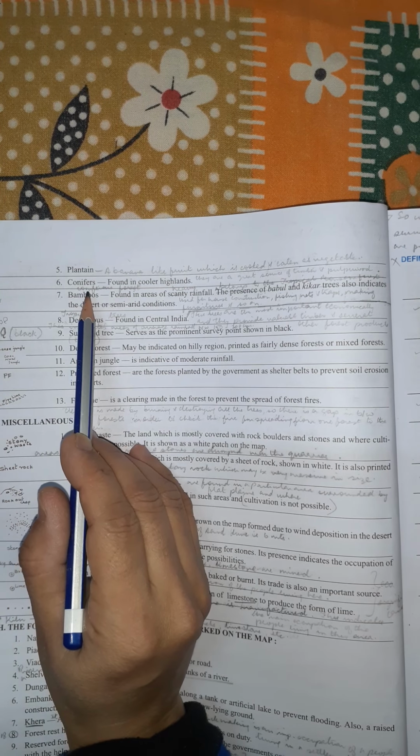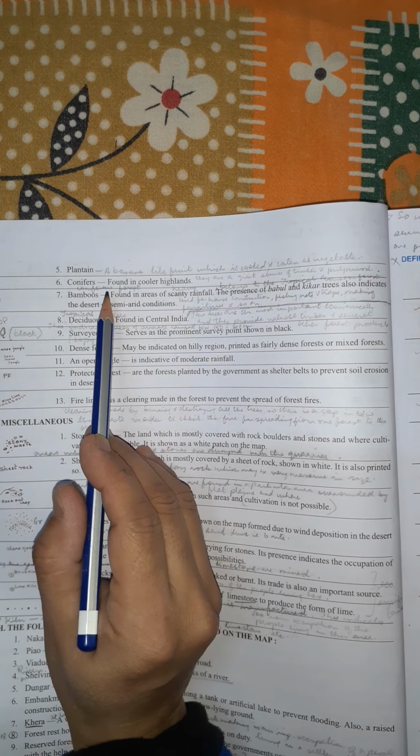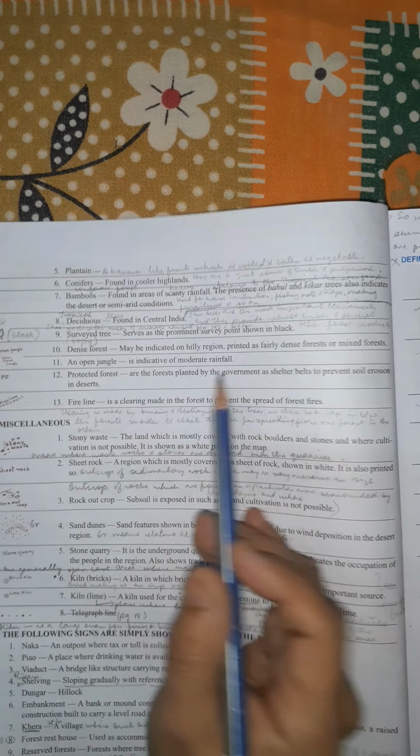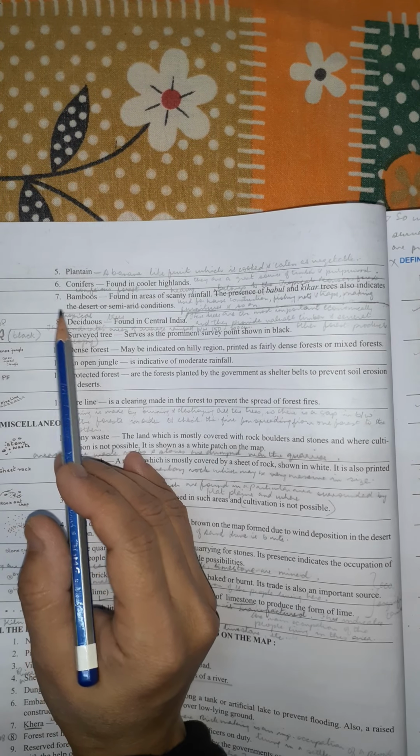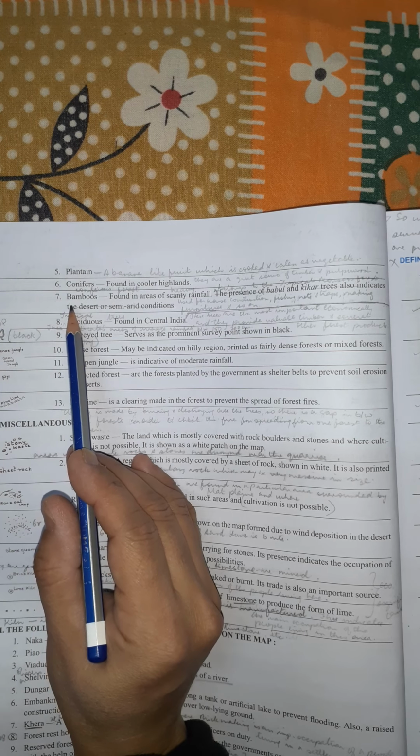Number 6, conifers found in cooler highlands, denoting coniferous forest. These forests are a great source of timber as well as pulpwood. Number 7 are bamboos.